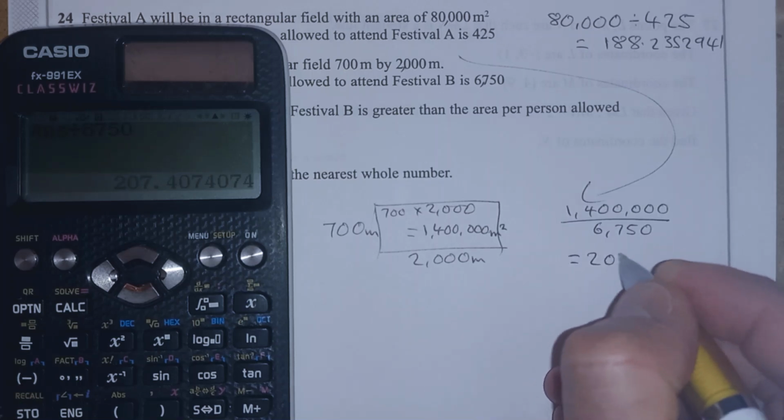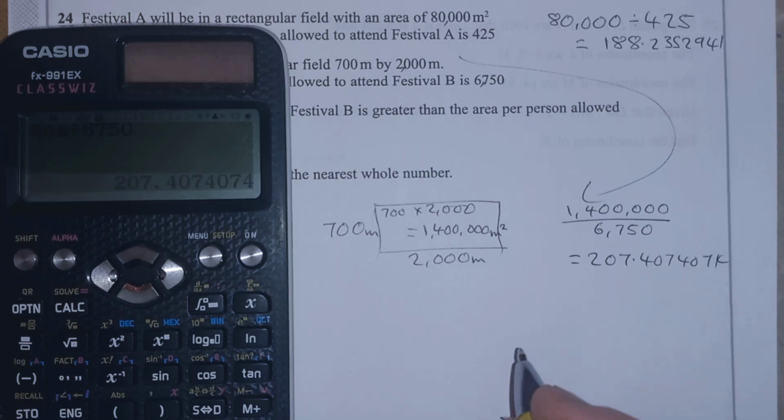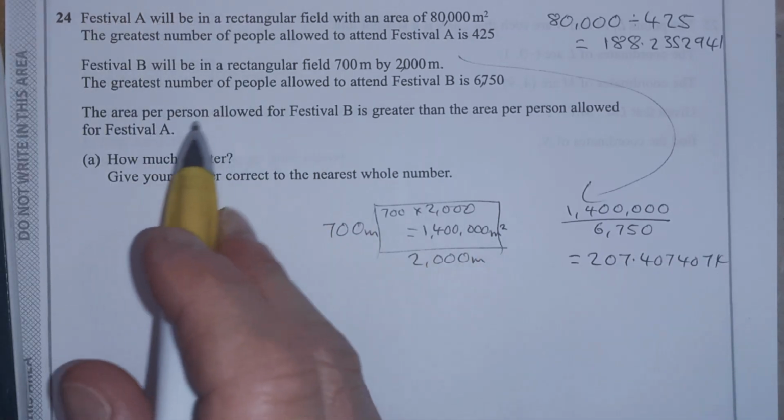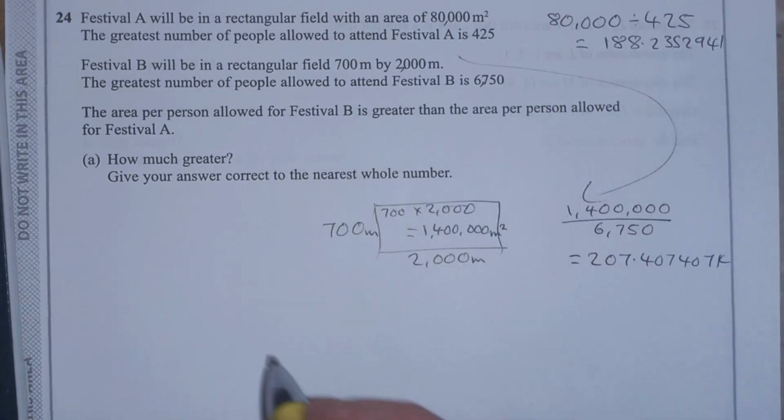And we get 207.4. So we just want to take the difference. It's said that the area per person for Festival B is greater. We've got a number that's greater, so that's a nice little check.